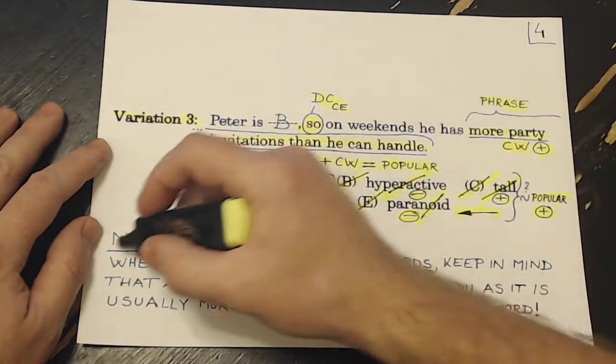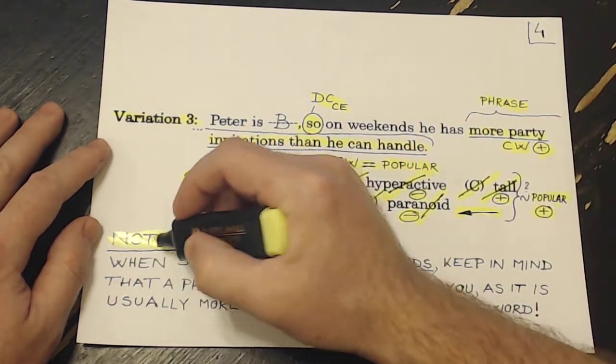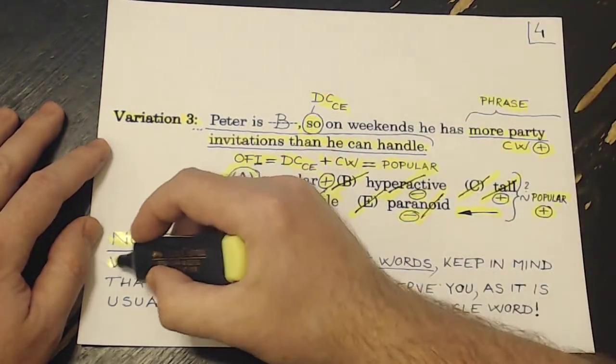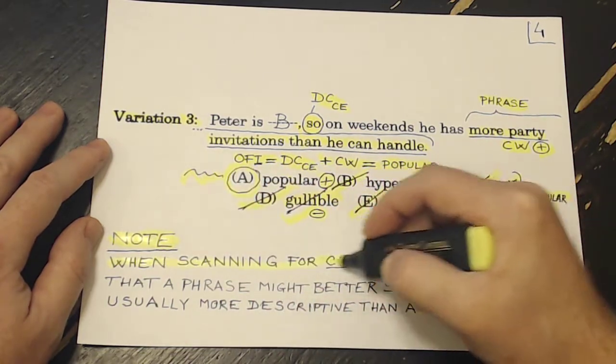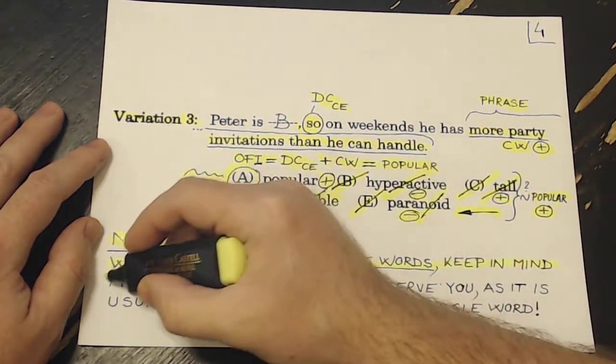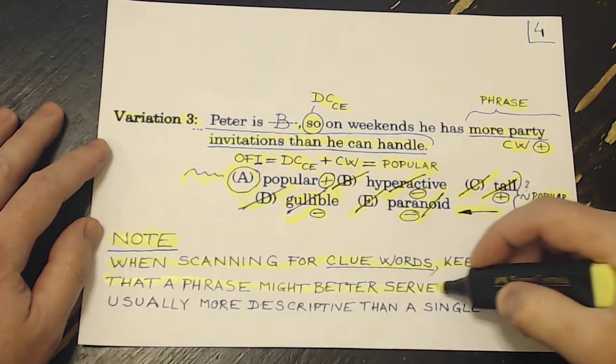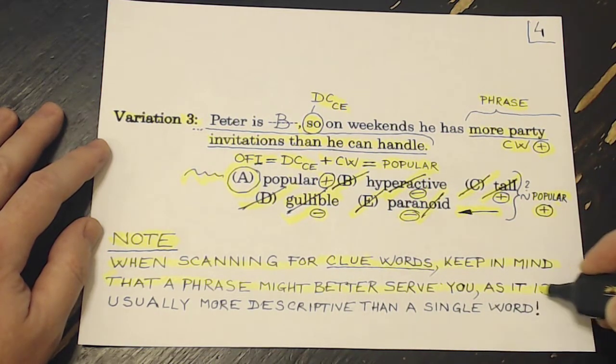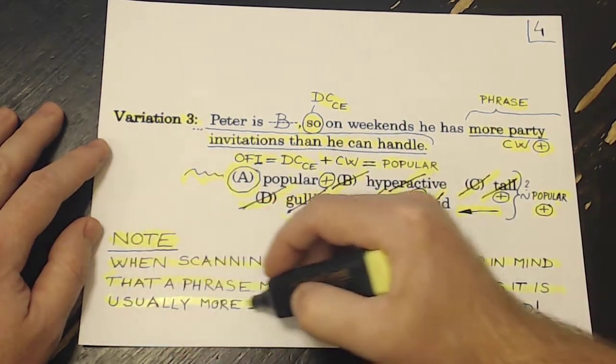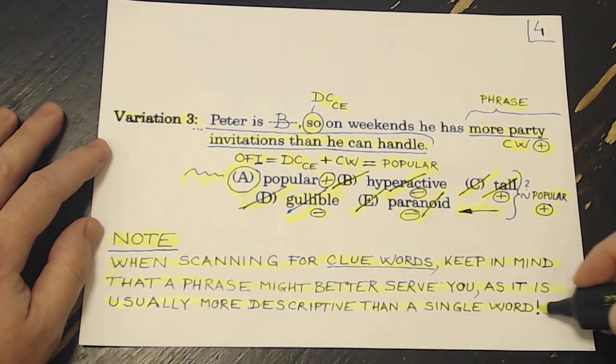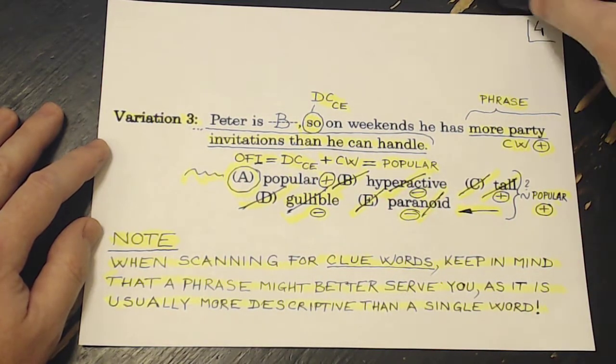What did we learn from this exercise? According to my notes, when scanning for clue words, keep in mind that a phrase might better serve you, as it is usually more descriptive than a single word. Okay? Let's move on to something else.